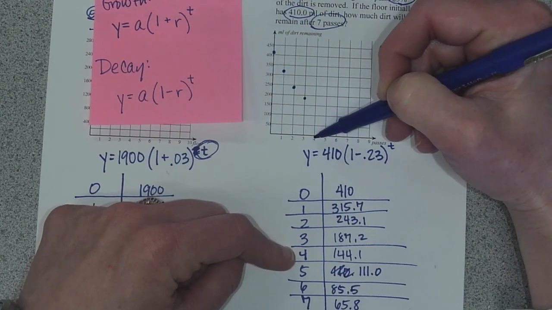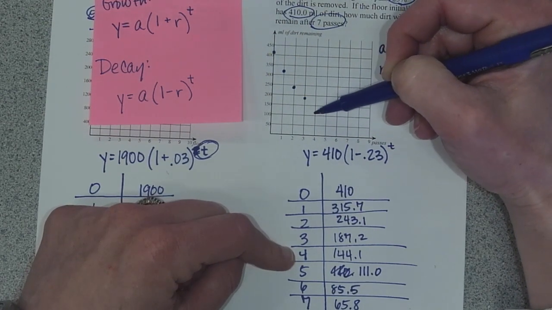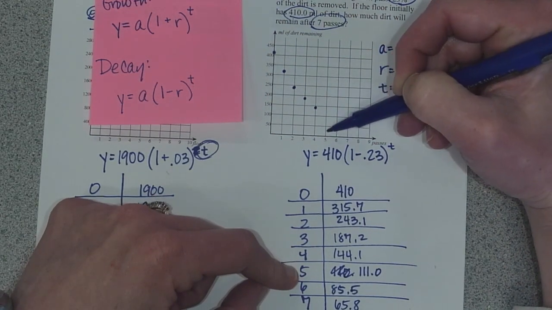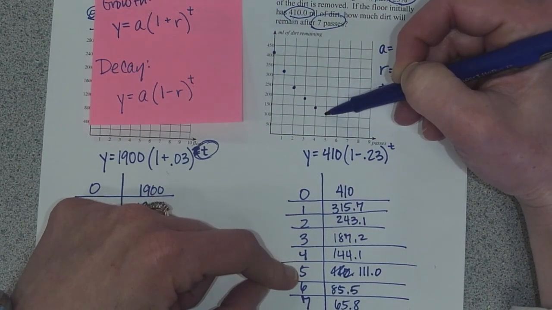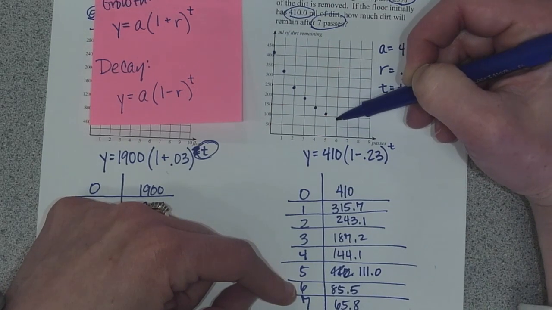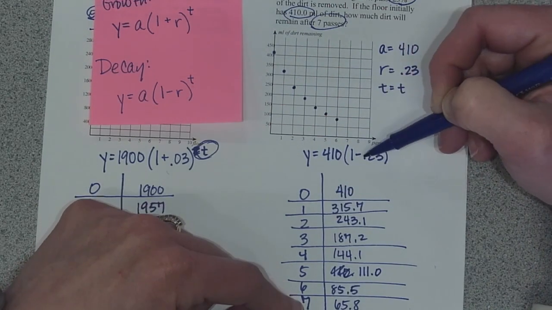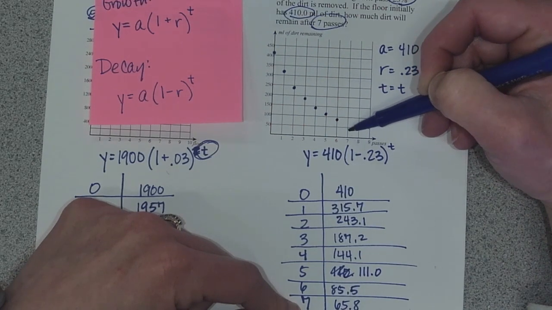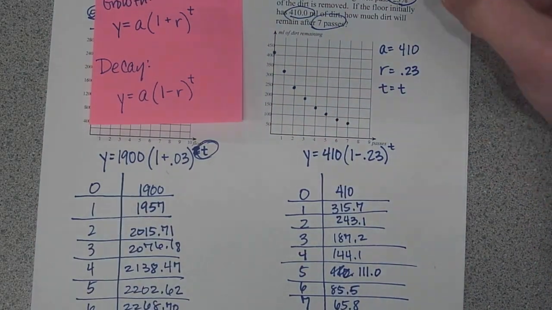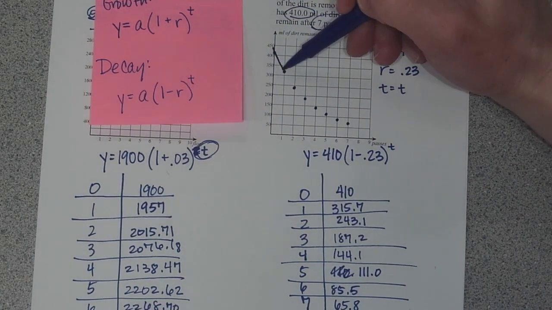And again, estimating is totally fine here. 4 is 144. It's pretty close up here to 150. 5 is 111, just barely above the 100. 6 is 85.5, which is going to go about right there. And 7 is going to be 65.8, which is going to go right about there. Okay, and then connect your curve.